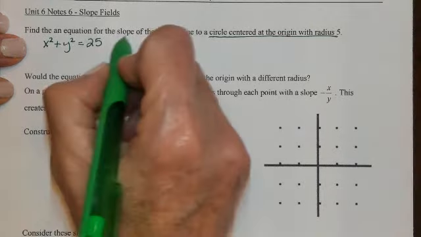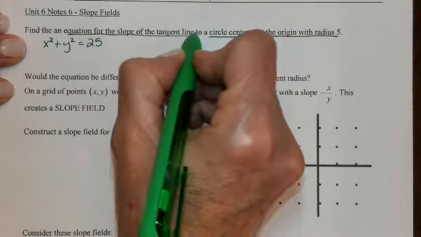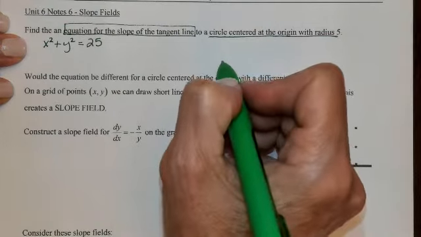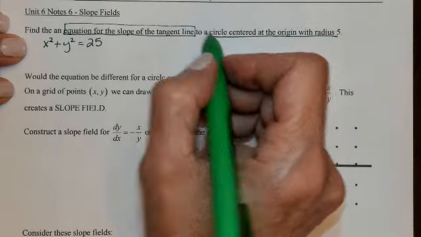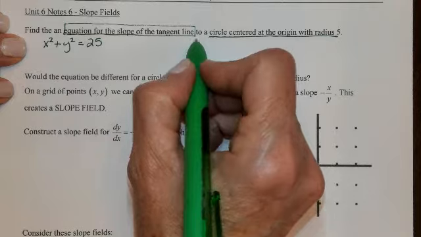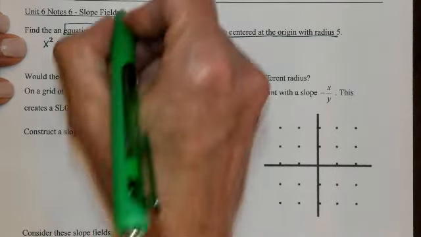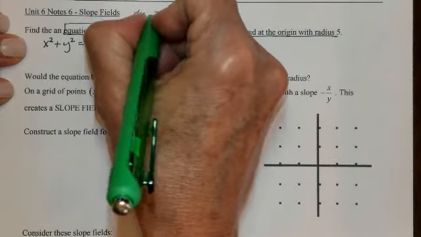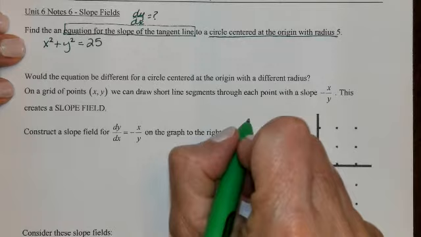Now, to find the equation for the slope of a tangent line. We don't want the equation of the tangent line. We just want the equation for the slope of the tangent line. Well, is that not dy dx? So essentially, we're finding dy dx here.